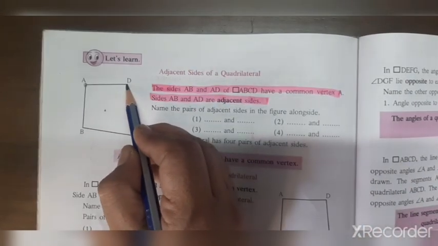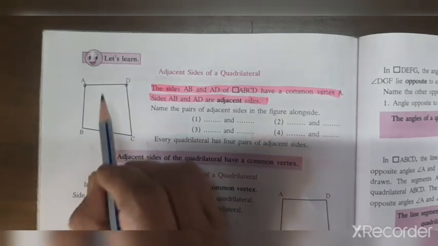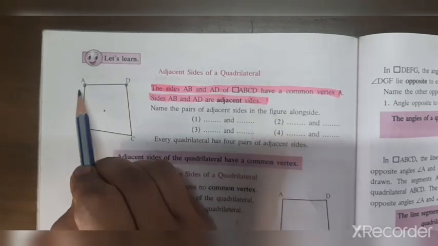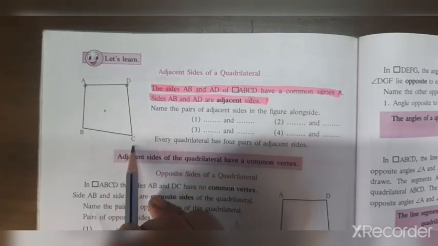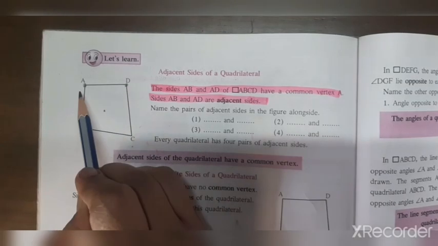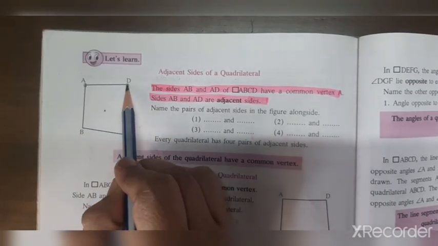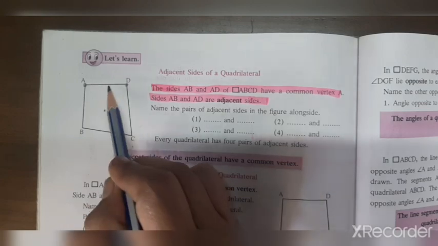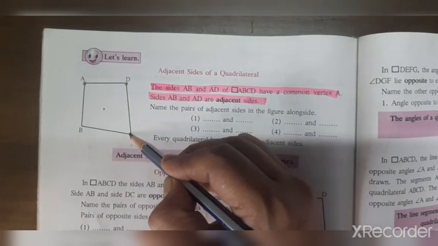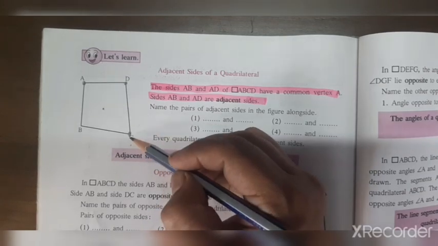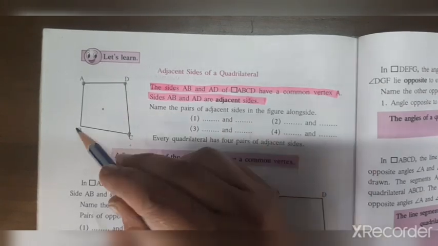Now, if we consider this vertex D, side DA and side DC have a common vertex, that is D. Therefore, they are adjacent to each other. Now, we come to this vertex. Which are the 2 sides here? CD and CB.